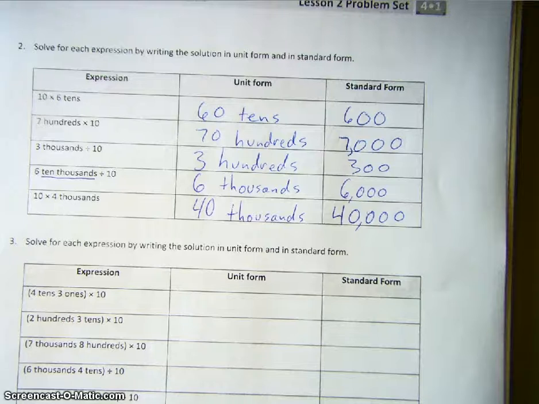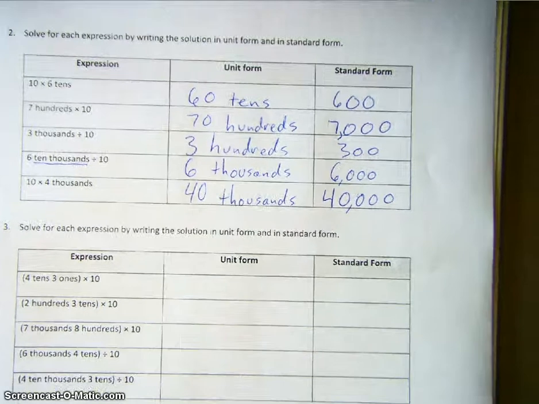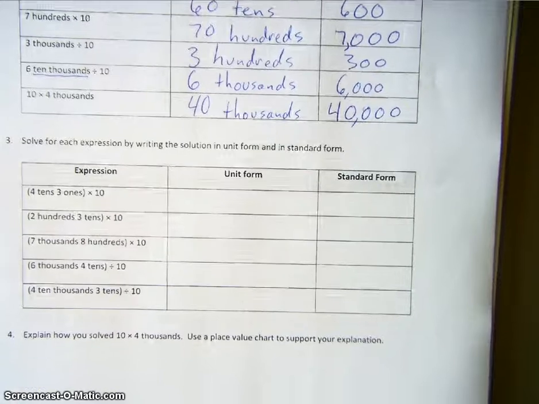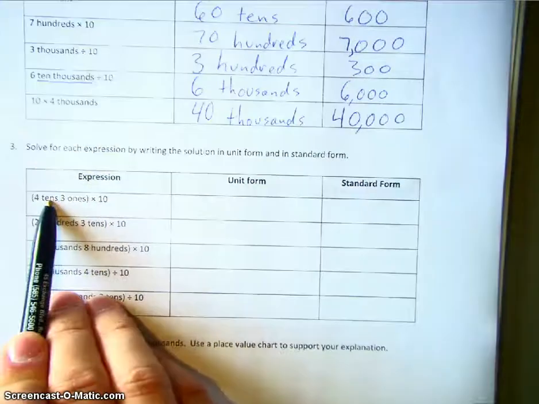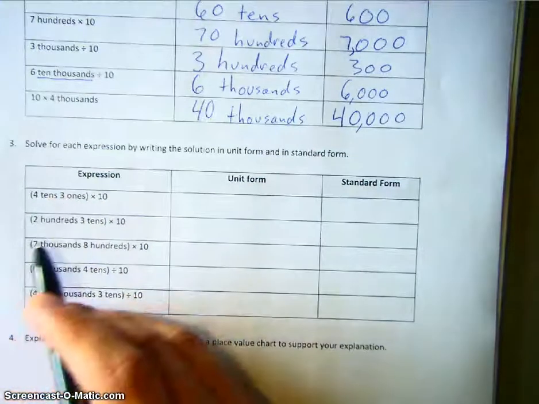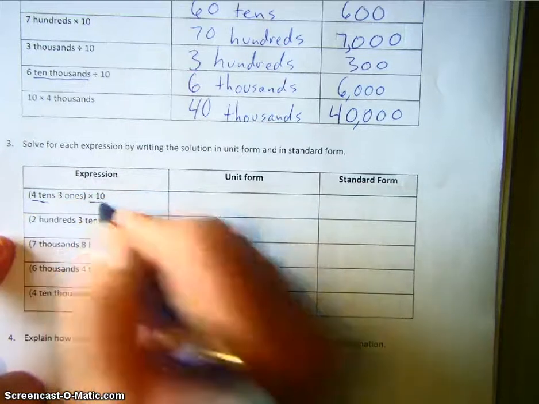Okay, now same thing with step 3, except now we have 2 places that we have to worry about, but we're going to follow the same steps. So we're going to do 4 tens, 3 ones times 10. So let's do one at a time. We think 4 tens times 10.